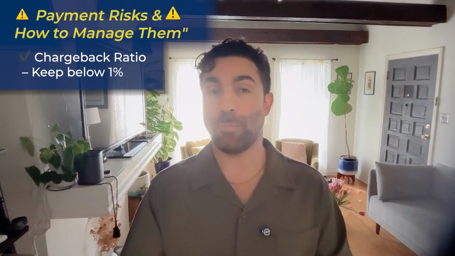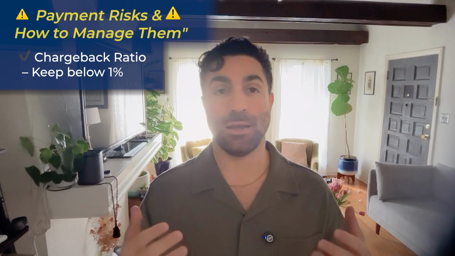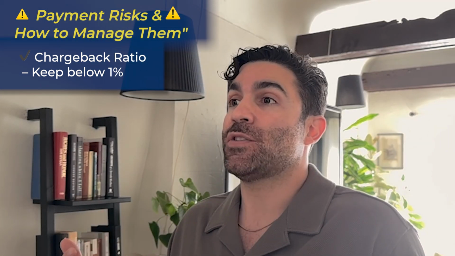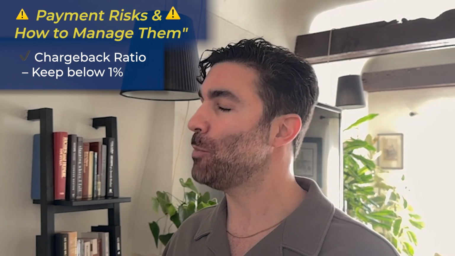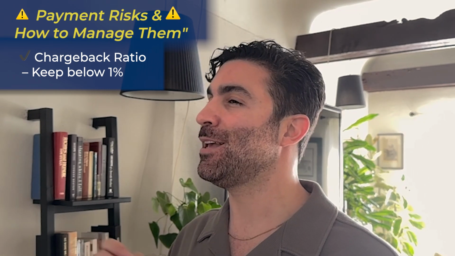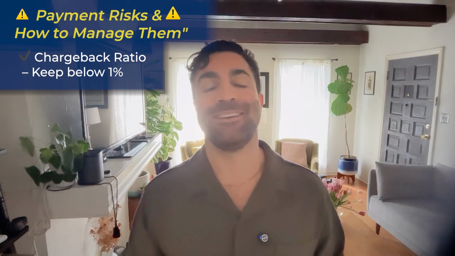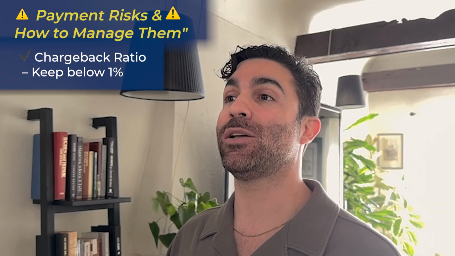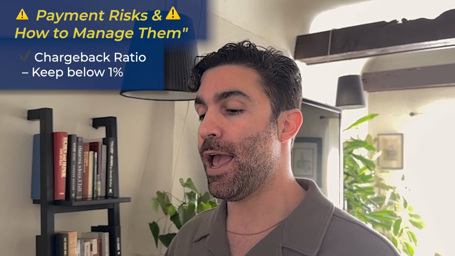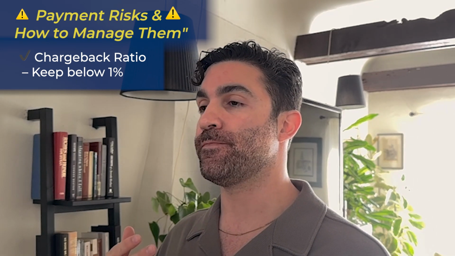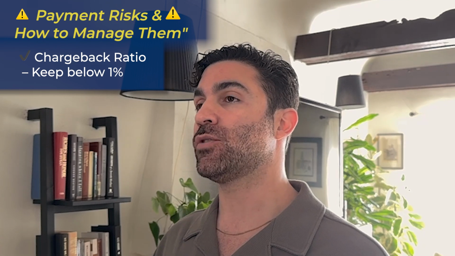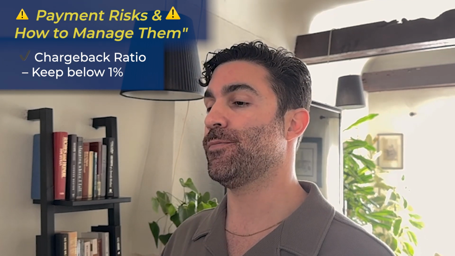So if the merchant bank is going to receive a lot of chargebacks on behalf of the merchant, it's going to cost the merchant bank money. And as most of us know, banks are not in the business of losing money. They want to protect their bottom line. So they really closely monitor chargebacks. And one of the metrics that they are constantly monitoring is called the chargeback ratio.